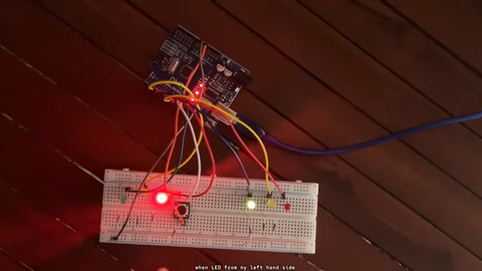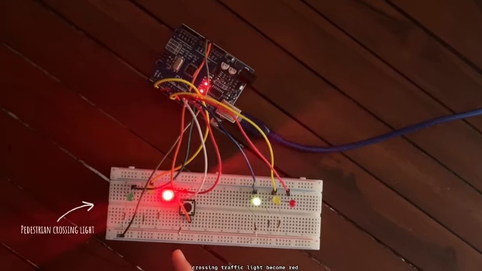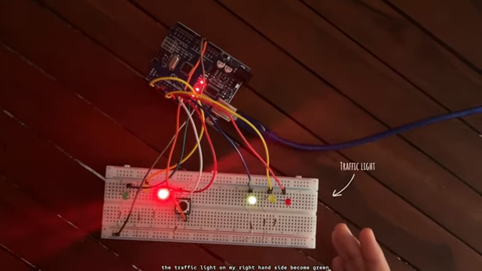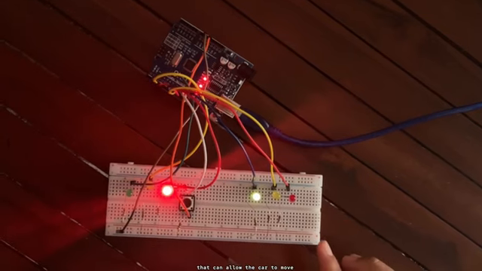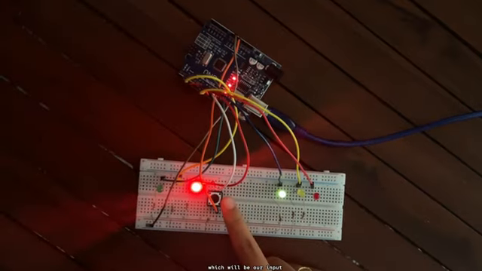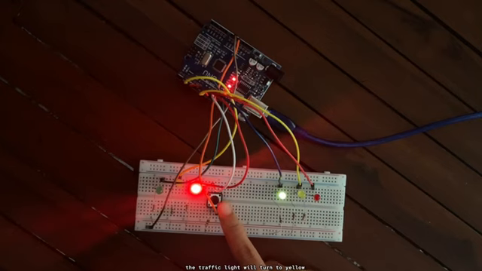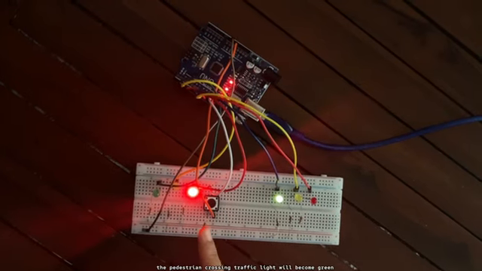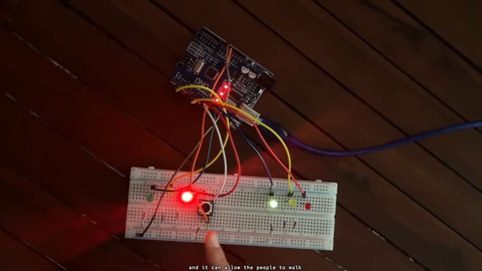When the LED on my left-hand side, which is the pedestrian crossing traffic light, becomes red, the traffic light on my right-hand side becomes green. That allows the cars to move, which will be our input. The traffic light will turn yellow and then become red. The pedestrian crossing traffic light will become green and it allows the people to walk.